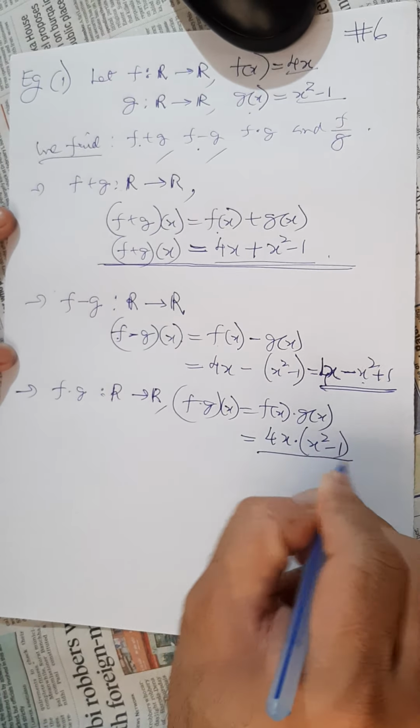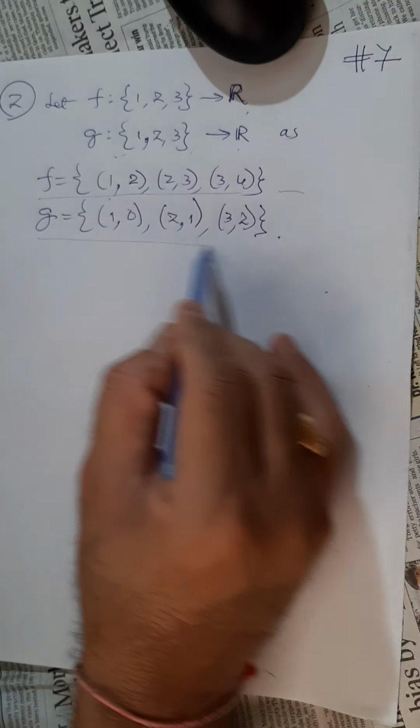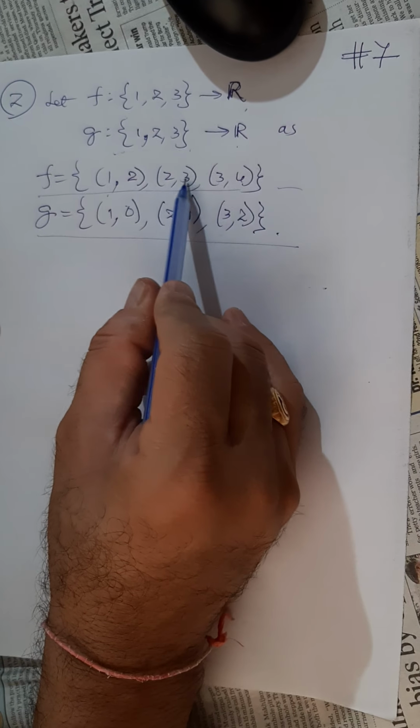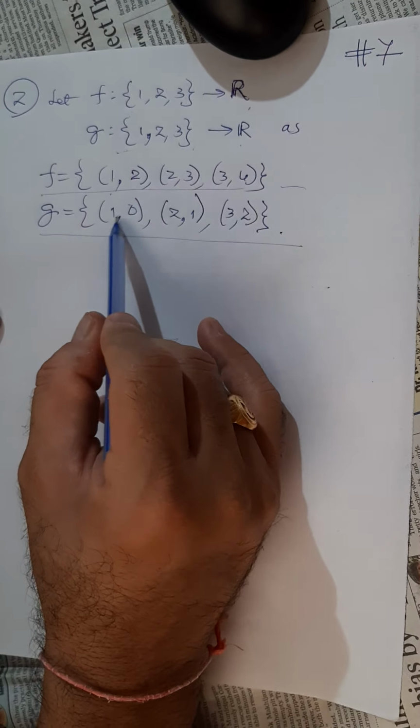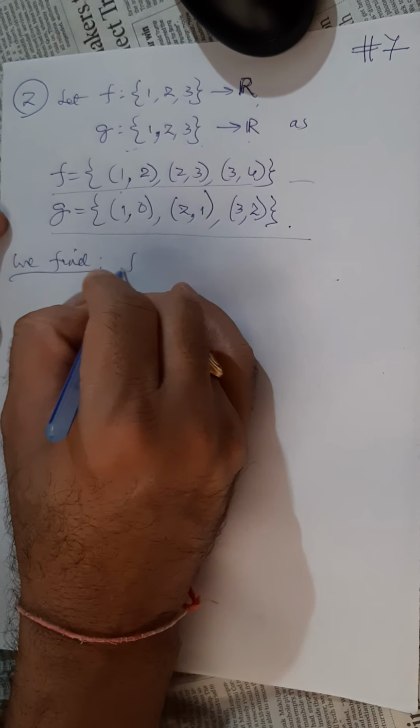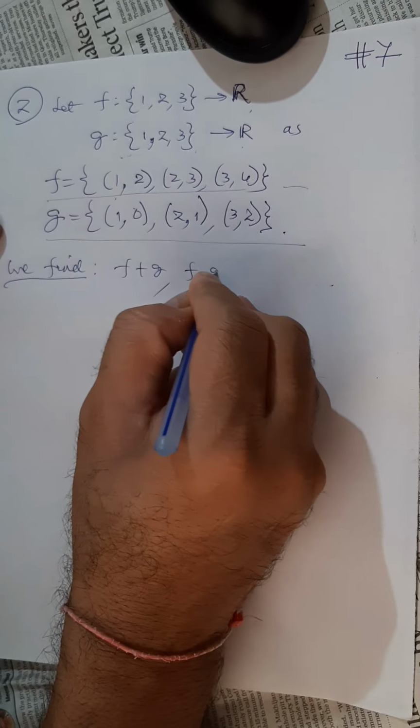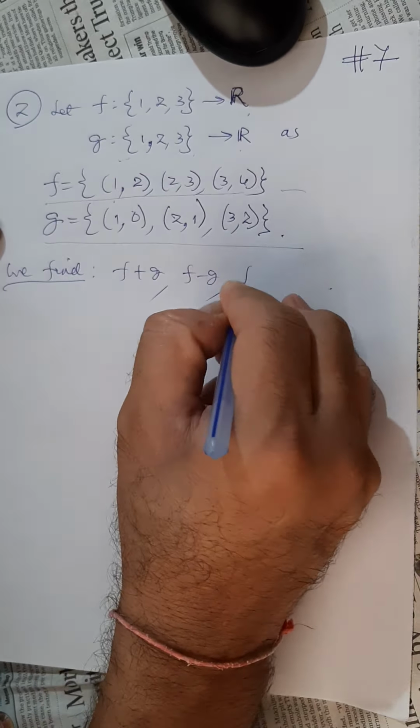I'll take one more example where functions are in the form of ordered pairs. f is a function from {1, 2, 3} to R, and the other one is from this to R. So here the domain is a set having 3 members, 1, 2, 3. Functions are given in the form of ordered pairs. f of 1 is 2, f of 2 is 3, f of 3 is 4, g of 1 is 0, g of 2 is 1, and g of 3 is 2. The question is, let's find f plus g, f minus g, f into g, and f by g.